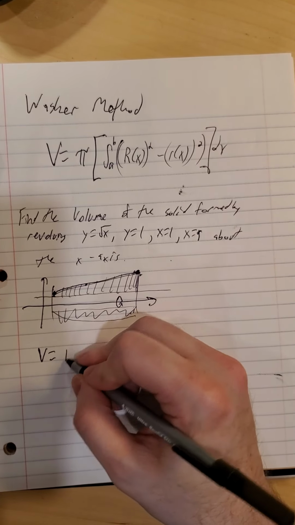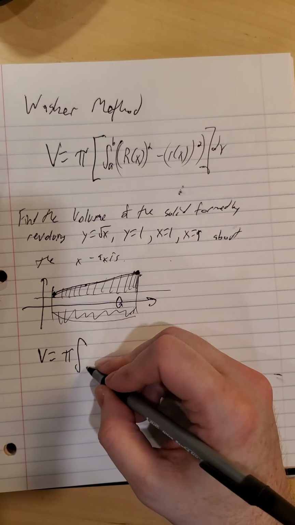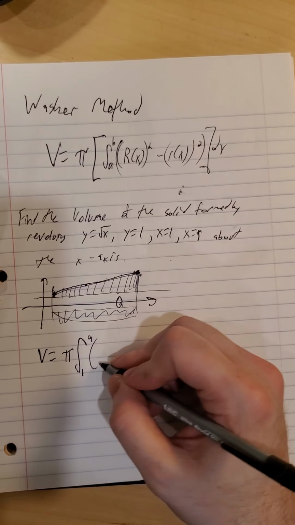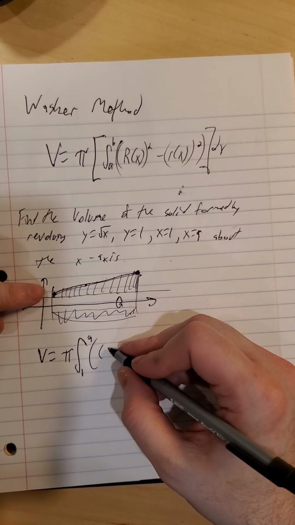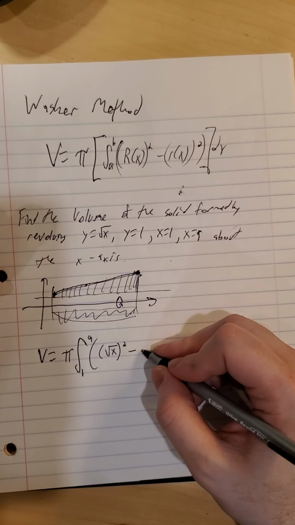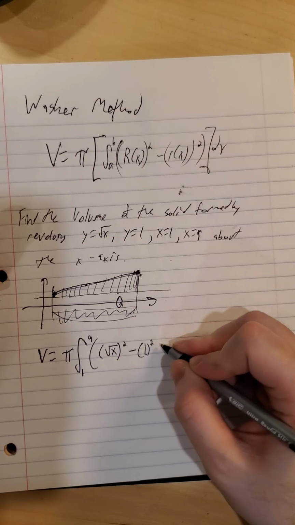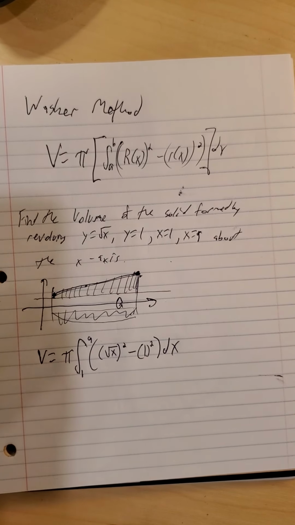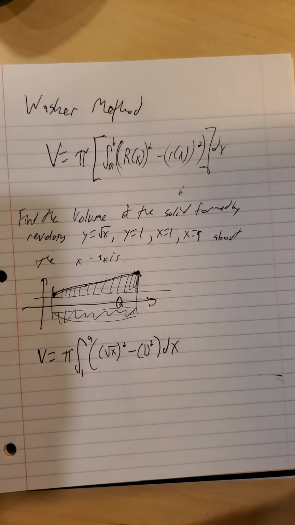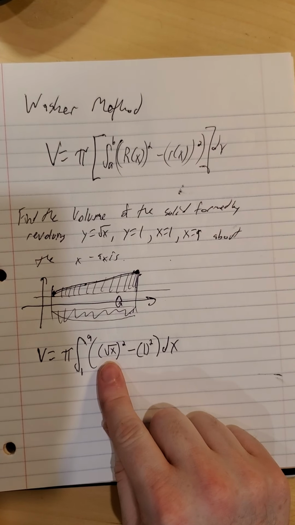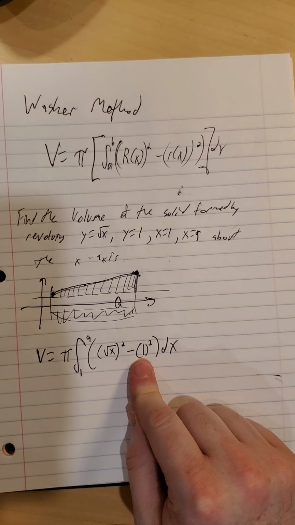So our volume, pi times the integral from x is 1 to x is 9, outer radius, square root of x squared, minus inner radius is 1, also squared, times dx. So volume of the whole thing minus drill out the hole.